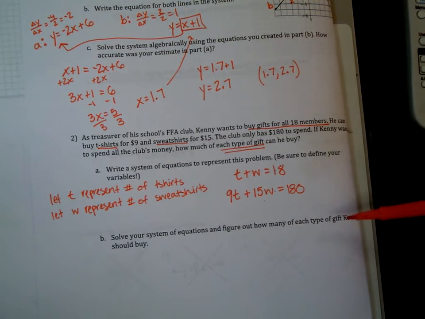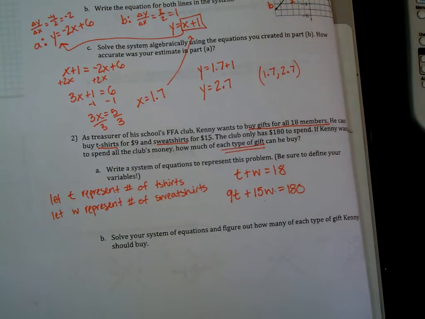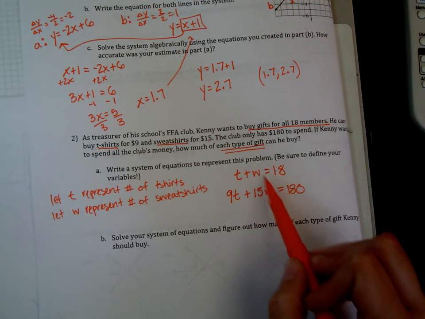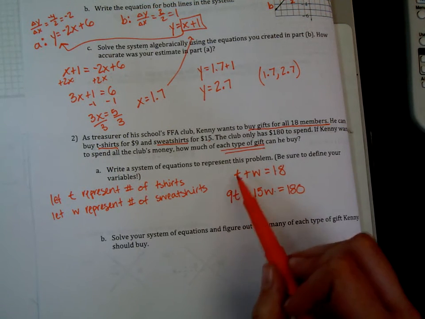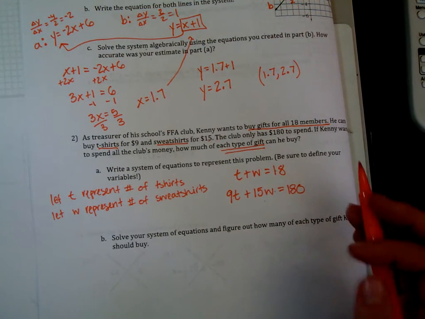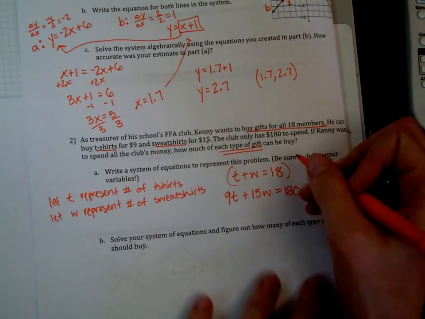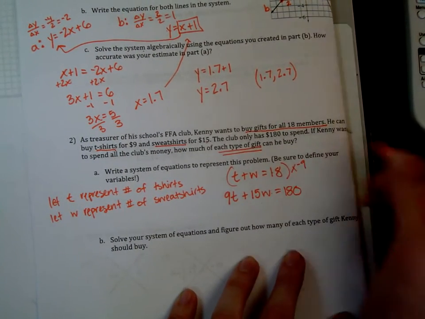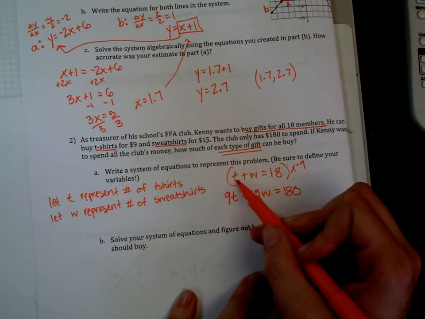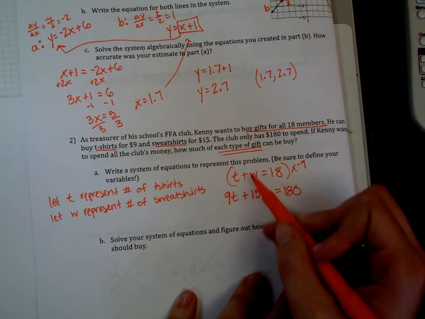Now we want to solve this system of equations to figure out how many of each type of gift Kenny should buy. So I noticed that my T's and my W's are lined up. So I'm going to use the elimination method. The first thing that I'm going to do is multiply the top equation times -9 so that we get -9t here and positive 9t so that our t's will cancel out.